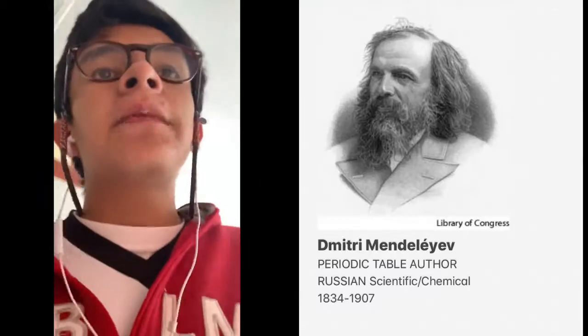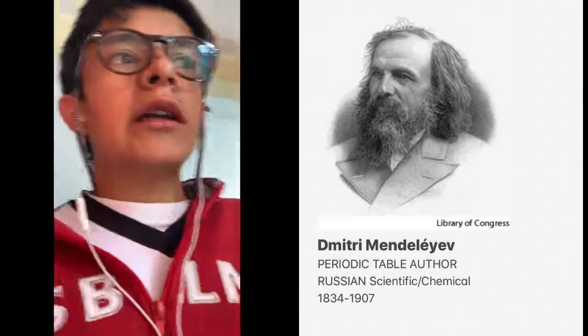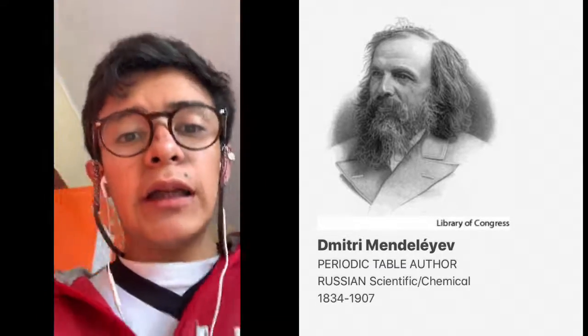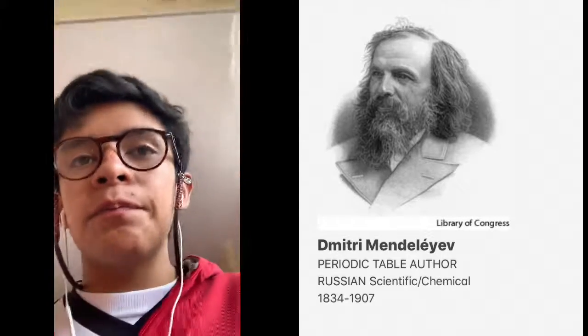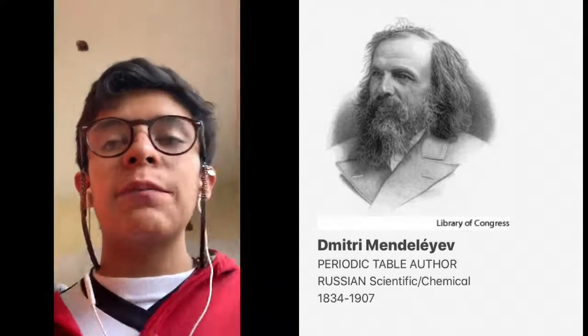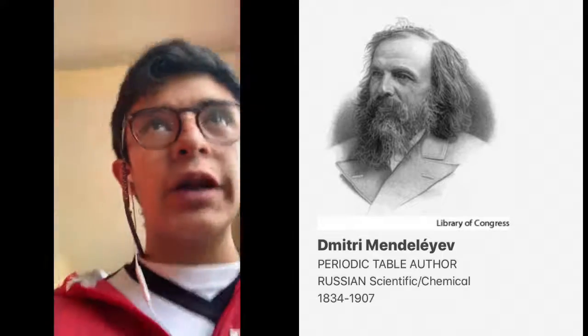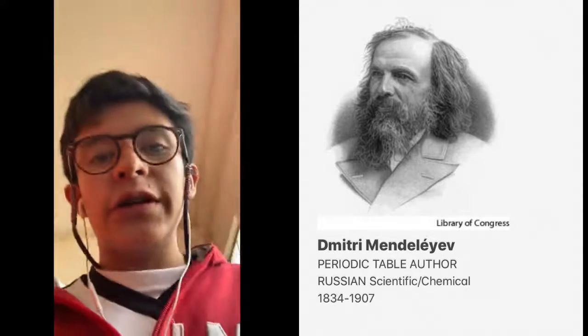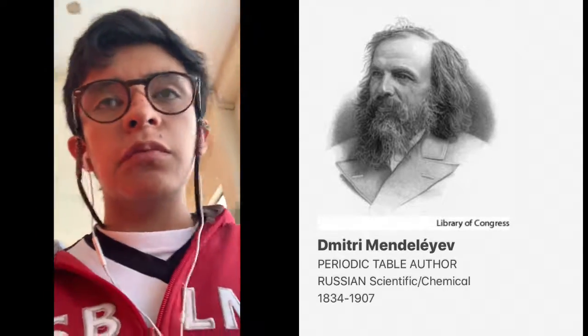Okay, the first version of the periodic table was made by a Russian scientist who was the best one of that time in chemistry, Mendeleev, in 1869. This version introduced the pattern-based way of organizing the periodic table and is the base of the actual periodic table.